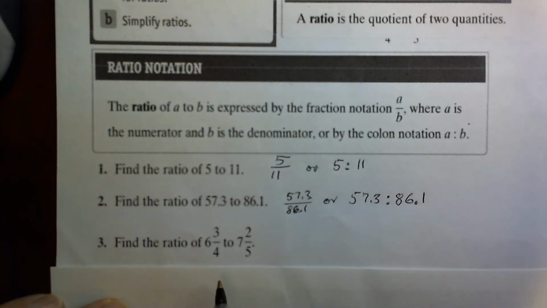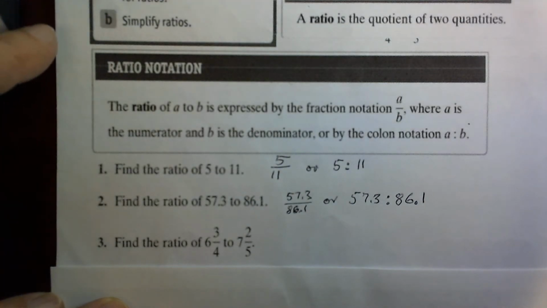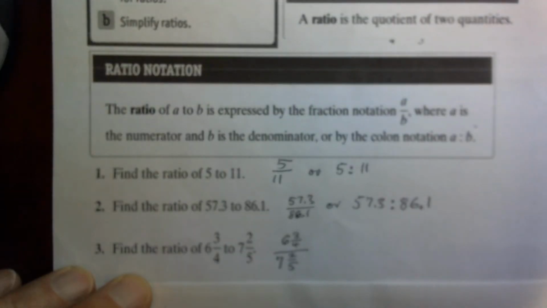Now, for number 3 we do the same thing. 6 3/4 is the numerator in this expression, and 7 2/5 is the denominator. Or 6 3/4 to 7 2/5.